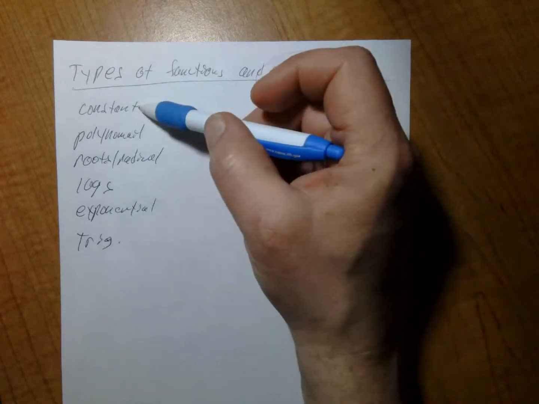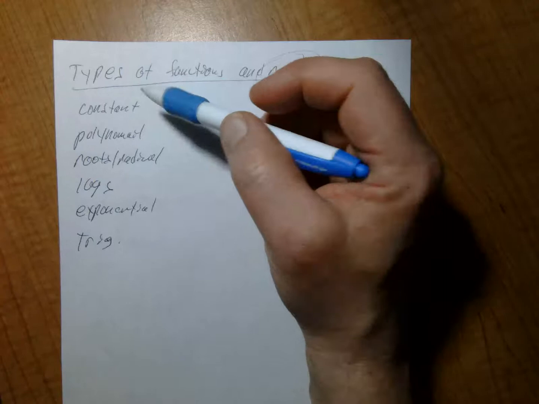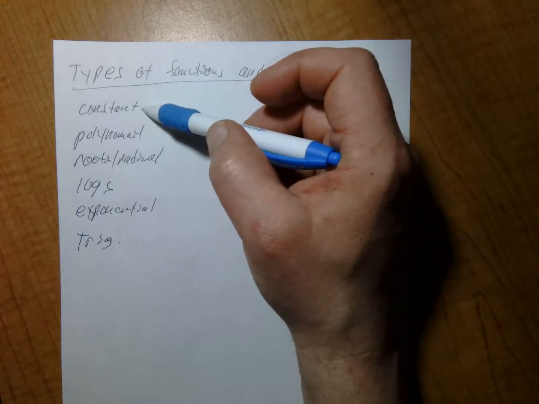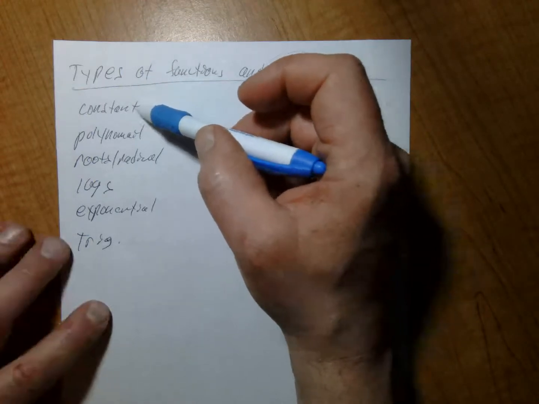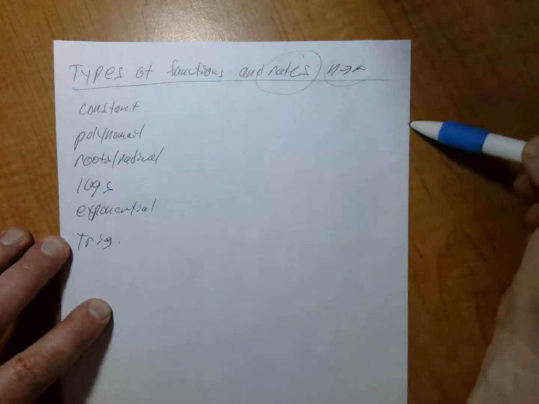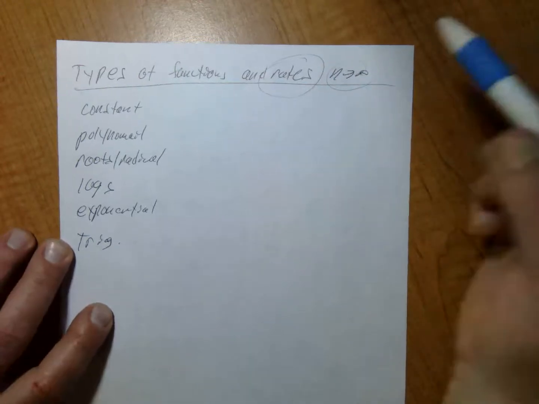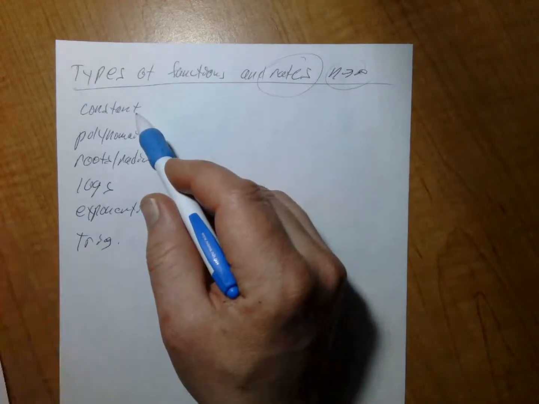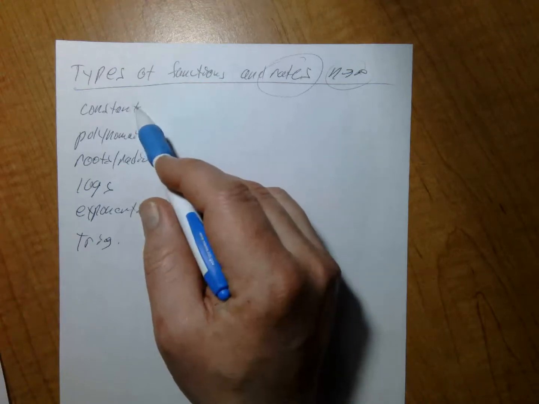Obviously, a constant function is not going anywhere. It's constant, like being 8 or 10 or 12. Consider a sequence of numbers which is 8, 8, 8, 8, 8, 8, 8, or 10, 10, 10, 10, 10, 10 forever. Obviously, that's not going anywhere, right? So that's kind of boring.